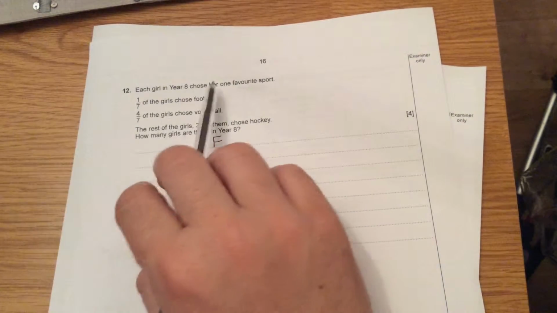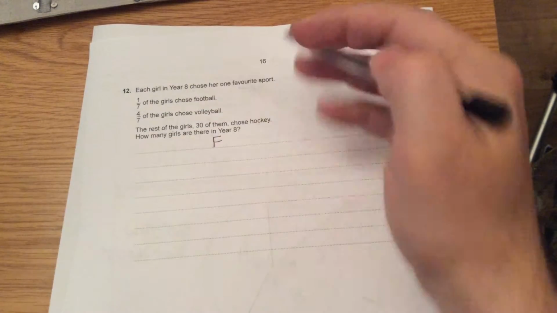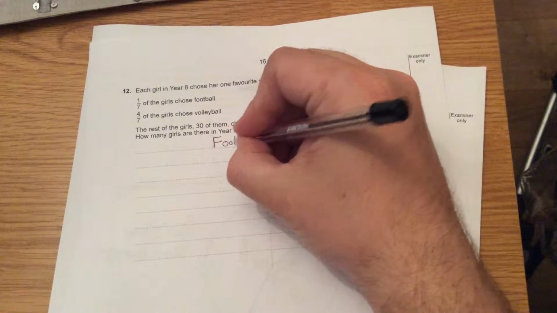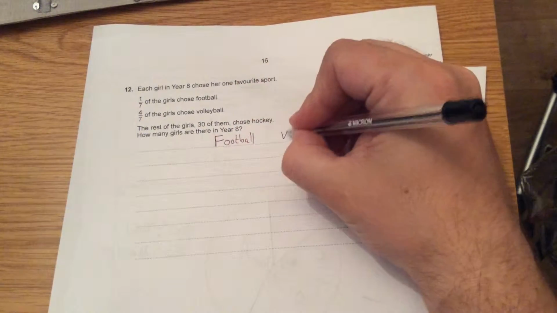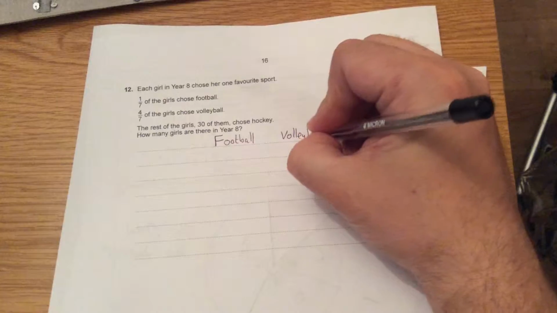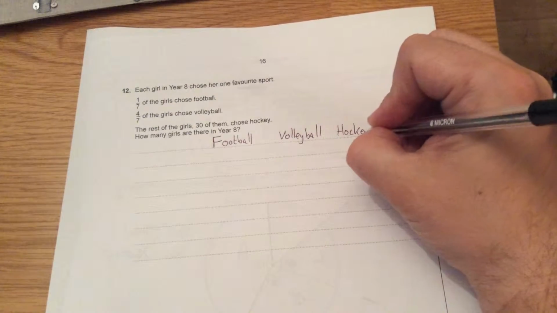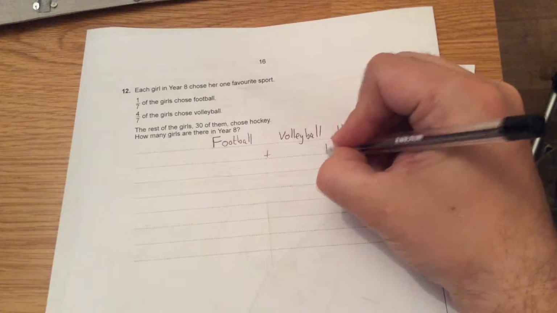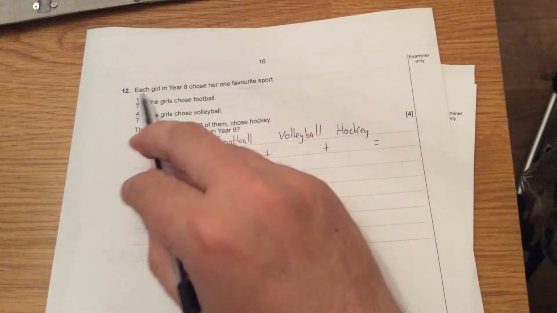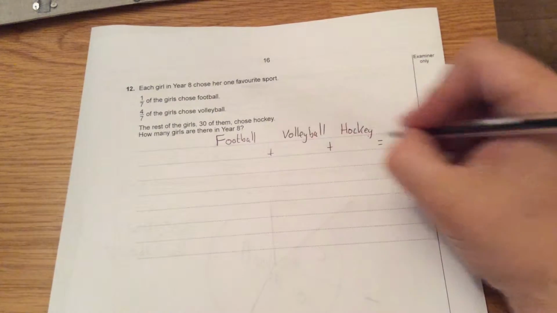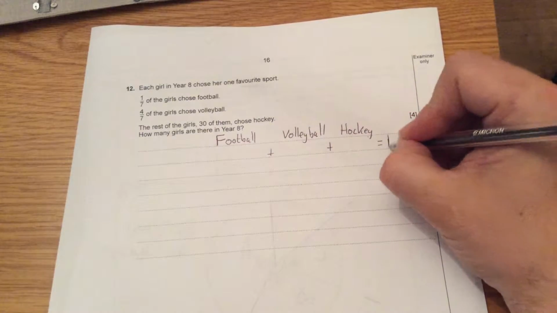Each girl in year 8 chooses one favourite sport. So they liked either football, volleyball and hockey. And because they're the 3 sports, and you're adding up fractions each time, when you add them up it becomes equal to 1 whole.